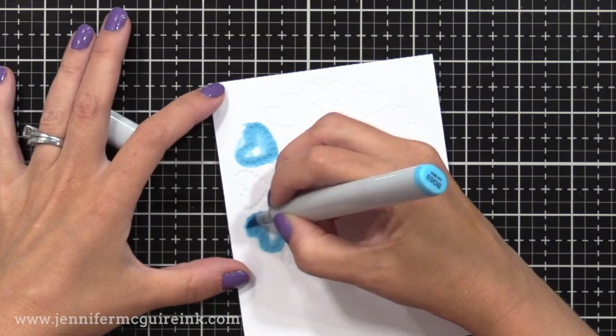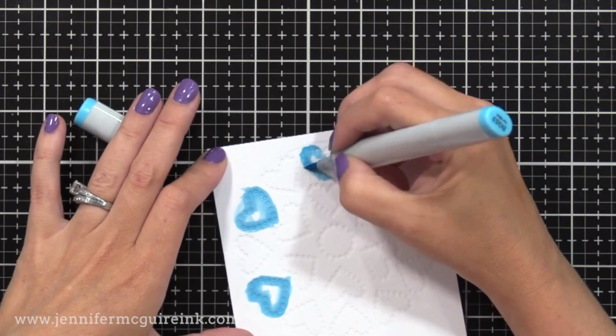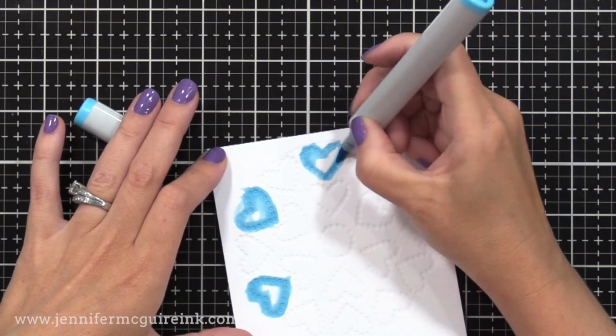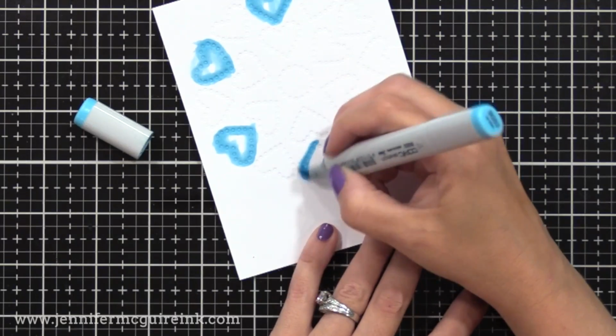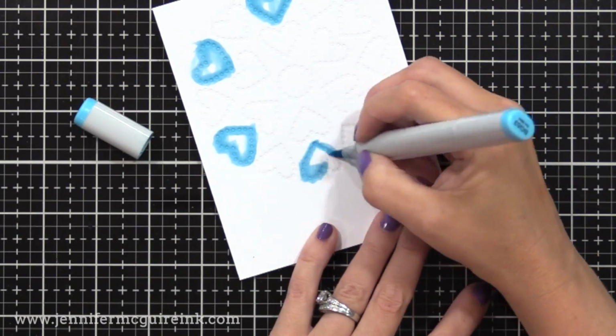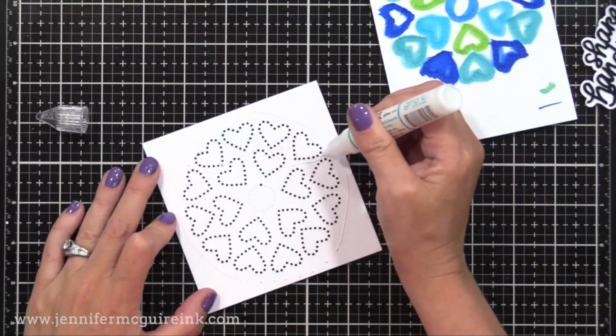So right over all of the impressed areas, I'm adding color with my Copic markers, but you could use absolutely any markers or coloring medium you want to here. By doing the impression first, we know exactly where the color goes.